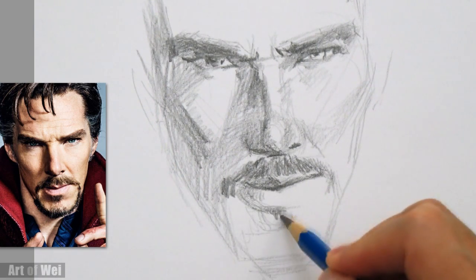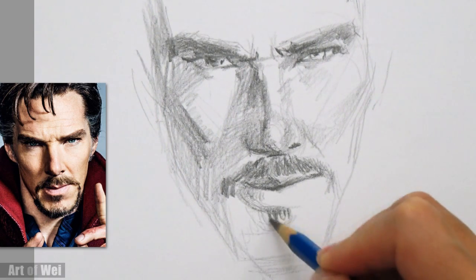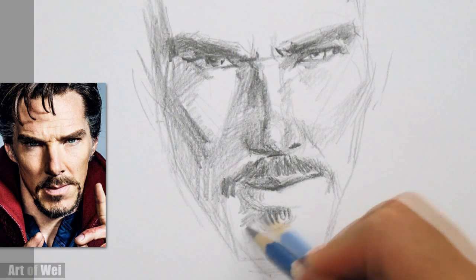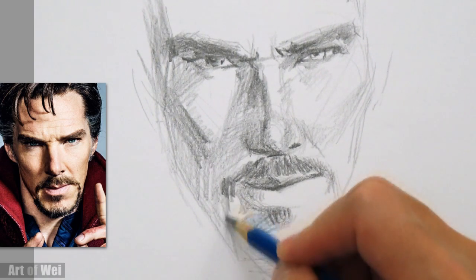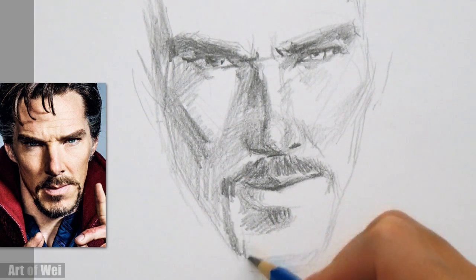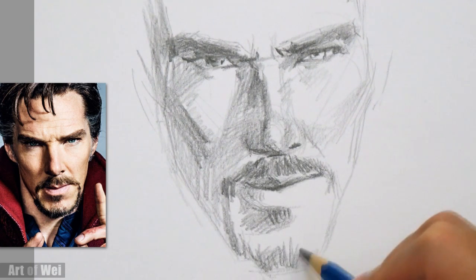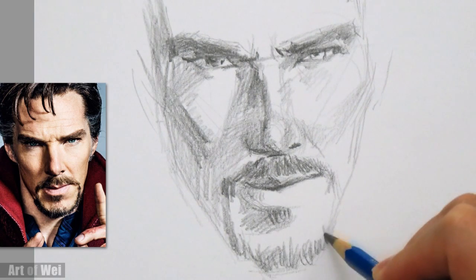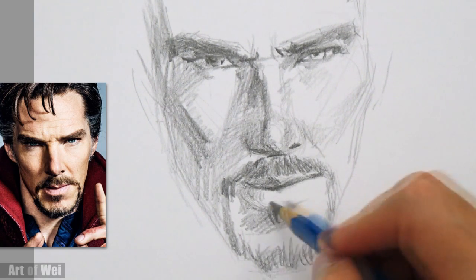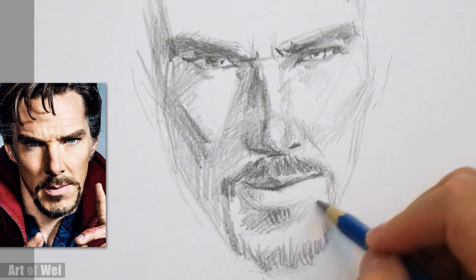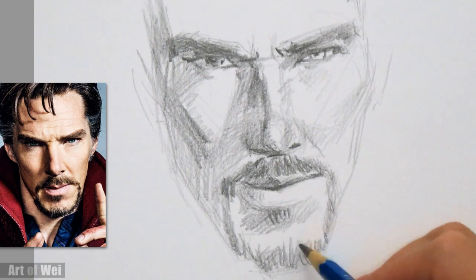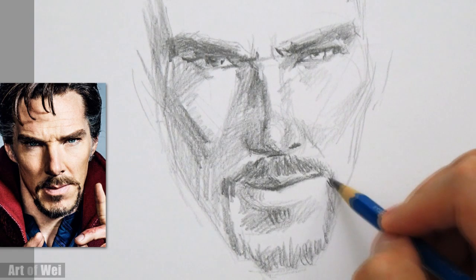All right, so let's go down. This part's dark. Shade it in, and his mustache, beard coming down. His hair, and all this little hair. You can add more detail if you want, but for now just keep it like this. You can always go in and start doing little things like this.